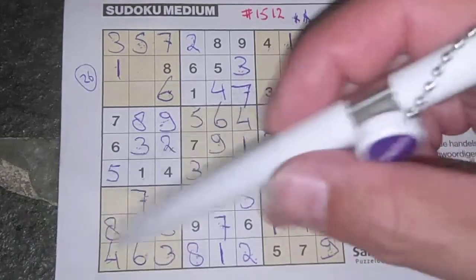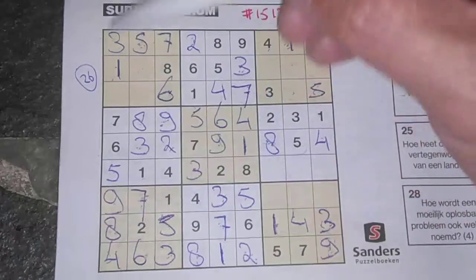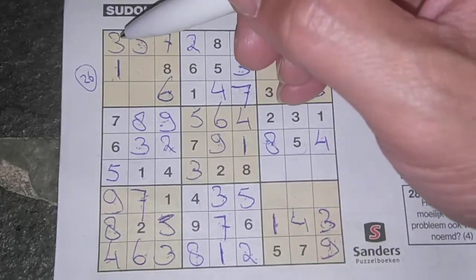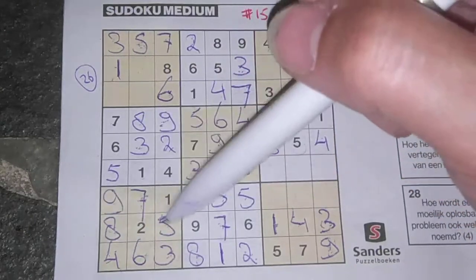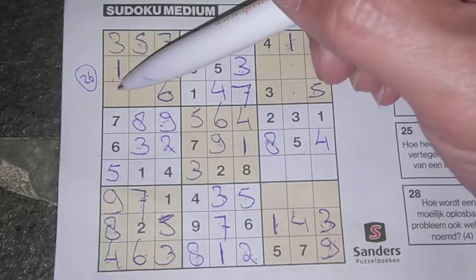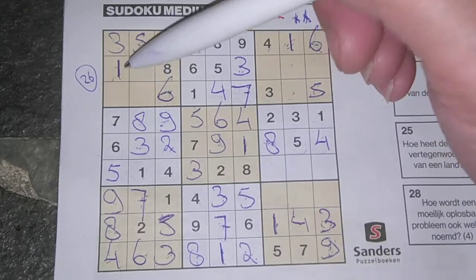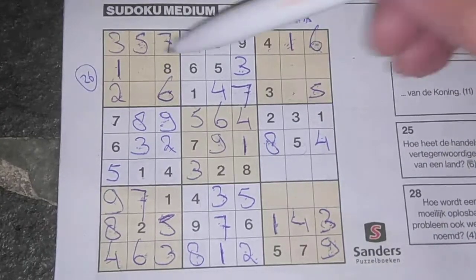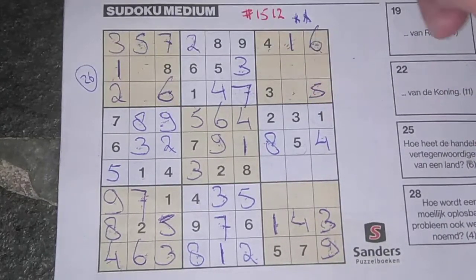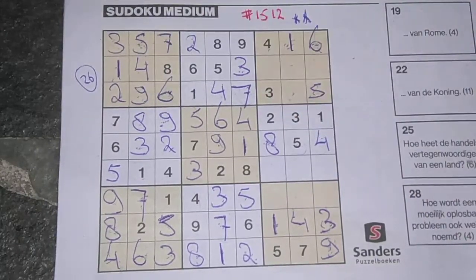One number left in this big square for the number 9. One number left in the first column for the number 4. Hey, no, 4 we have. This should be the number 2. 2 is missing. Yes, 2 is missing. Two numbers left in this big square for the numbers 4 and 9. We have a 4 here, no 4 there. 4 should be here and the 9 goes there.